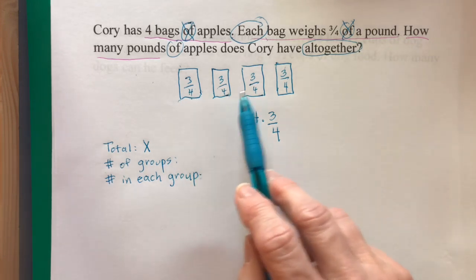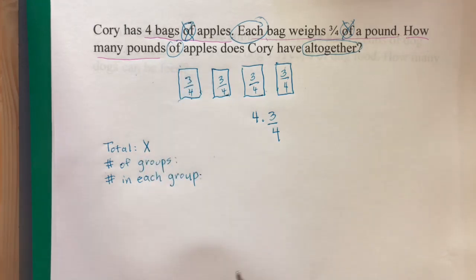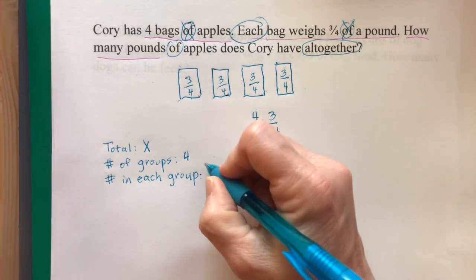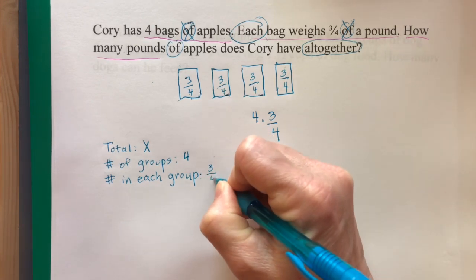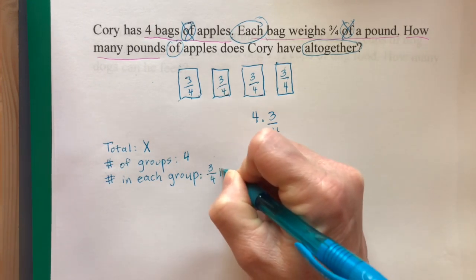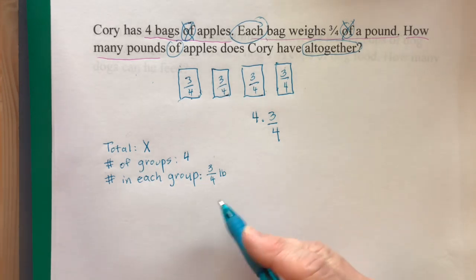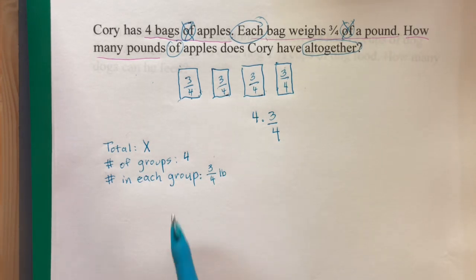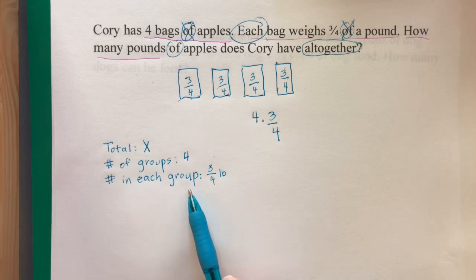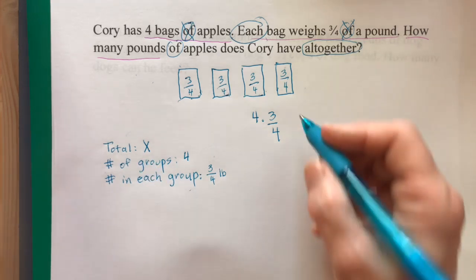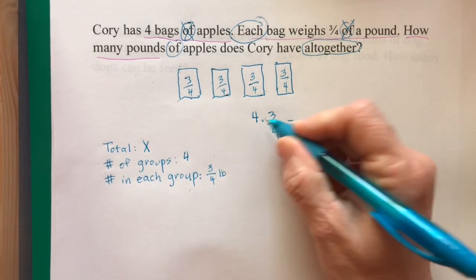We know we have 4 groups. Each bag is a group. So we have 4 groups. And how much is in each one? 3/4 of a pound. And I'm going to put the pounds in there because pounds will be important as part of our answer because we want to put our units in there. So if we know the number of groups and the number in each group, we're always going to multiply to get our total. So that's how we know that's what we're going to do.